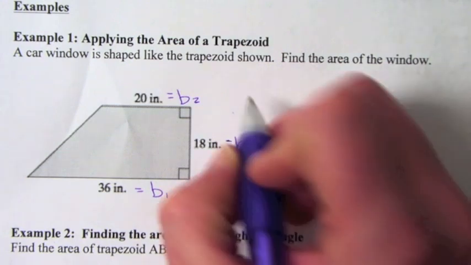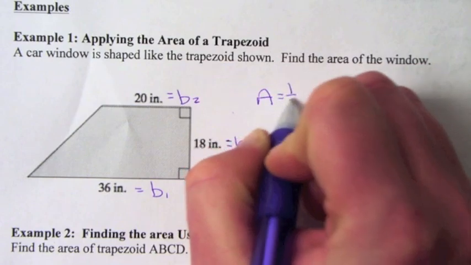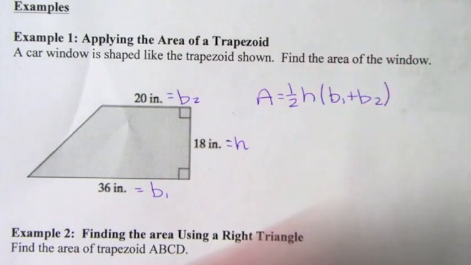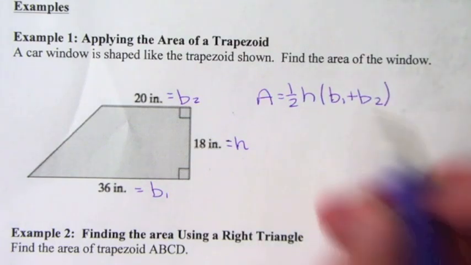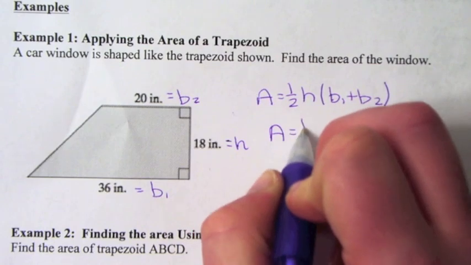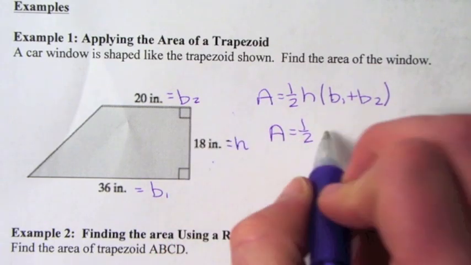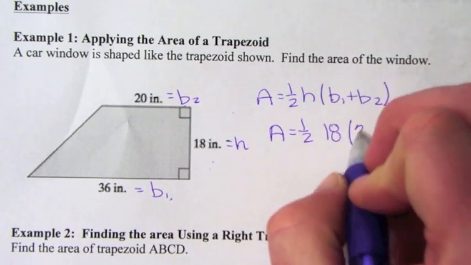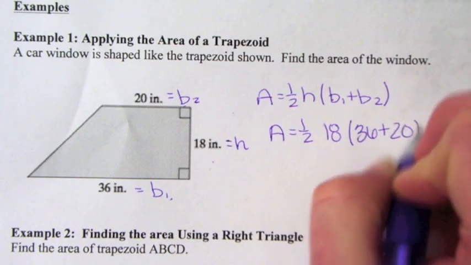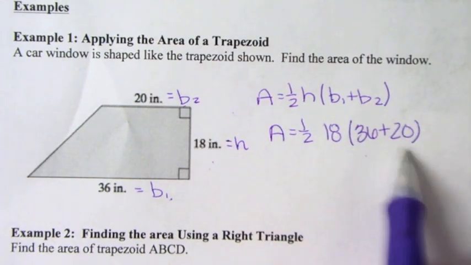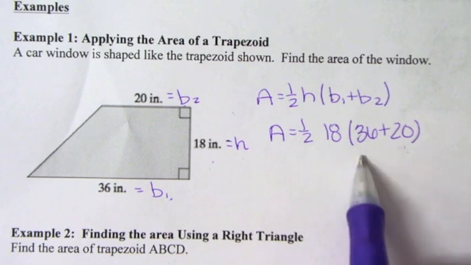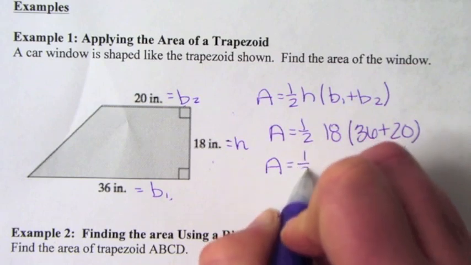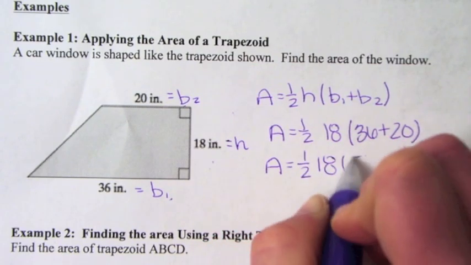Okay, so let's put it in our formula. Area is equal to 1/2 height times B1 plus B2. All right, so we have the area is equal to 1/2. The height right here is 18. Then we have B1 plus B2. So we have 36 plus 20. Do you see now why that's not going to matter? 36 plus 20, 20 plus 36, it's the same answer. So the area is then equal to 1/2 times 18 times 56.